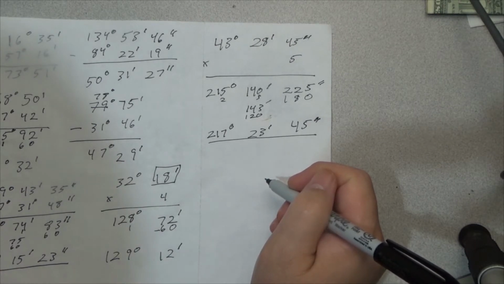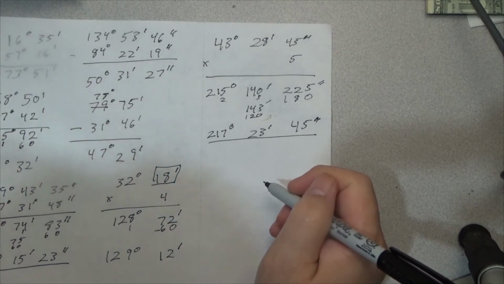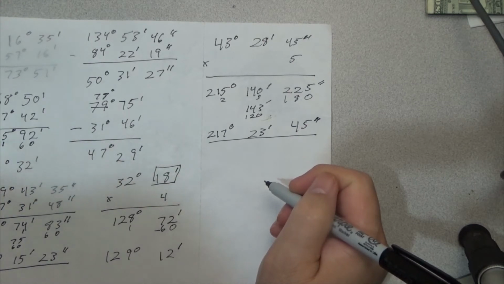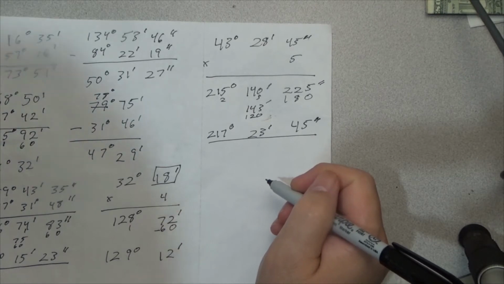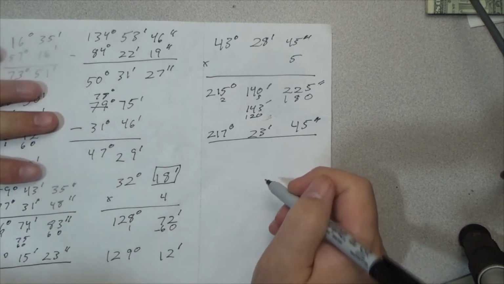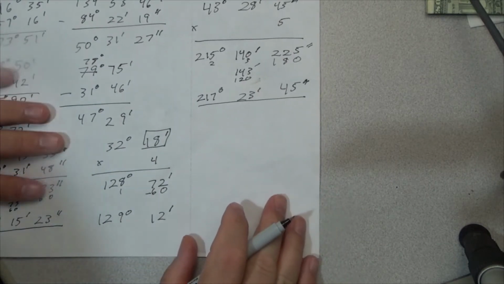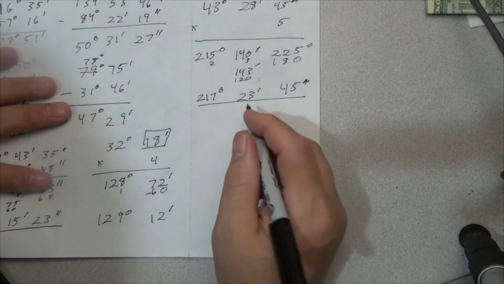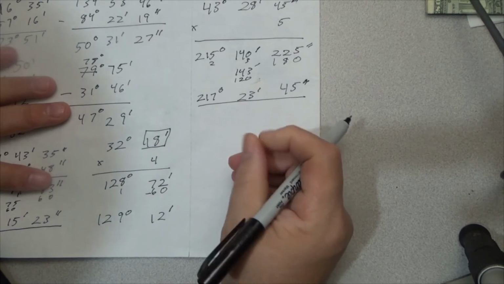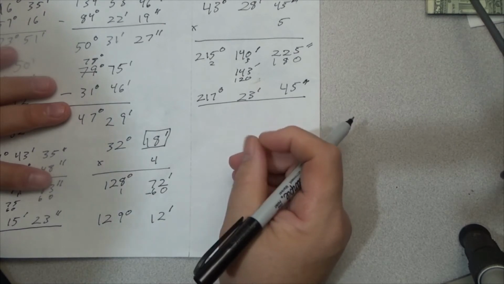I want to do one more example of this. One more example of multiplication before we go into the division. And it's on page 540. We'll come back to the division in a moment. I just wanted to do one more example here.